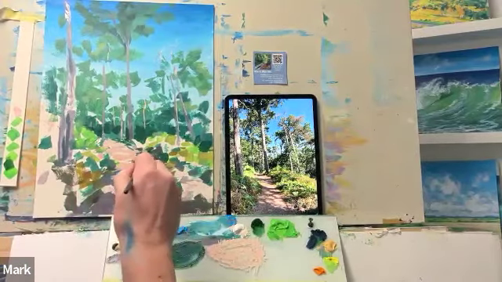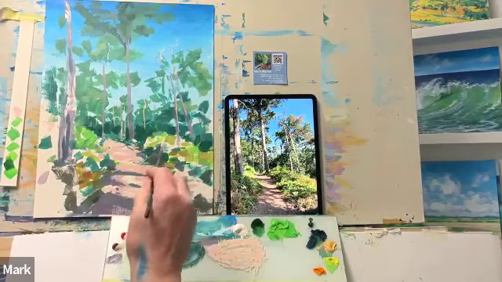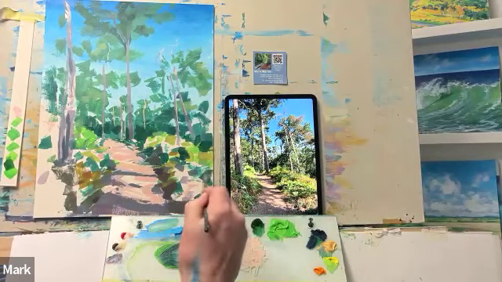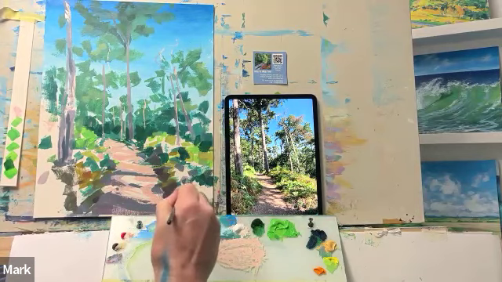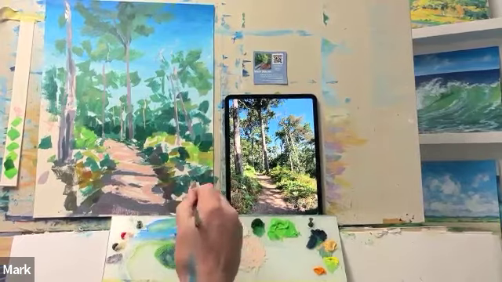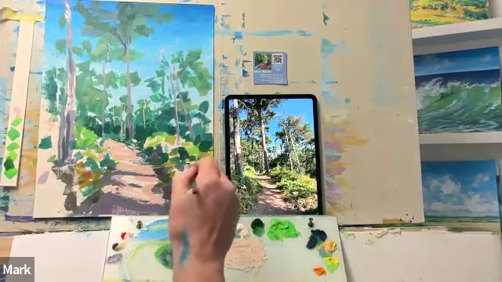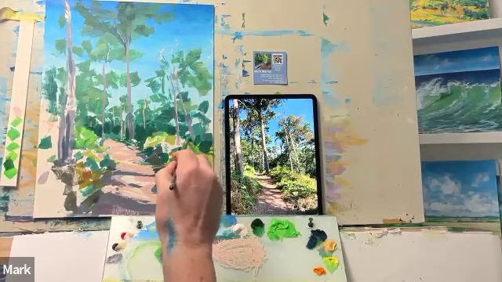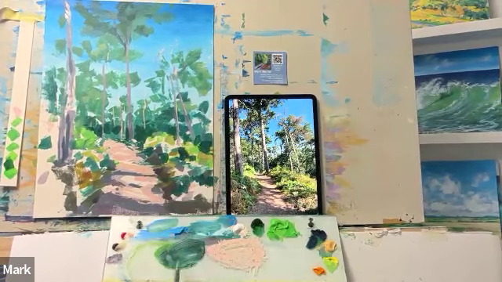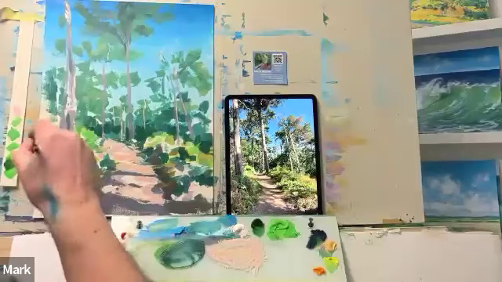Maybe into some of the shadows now. So get rid of this ground underneath. You can do this to start with.